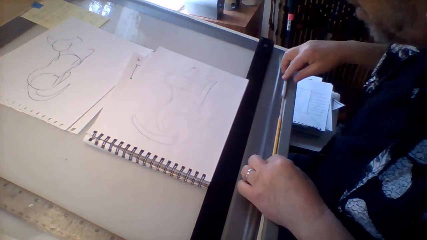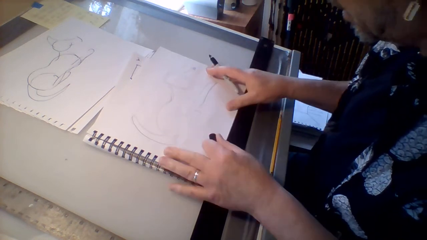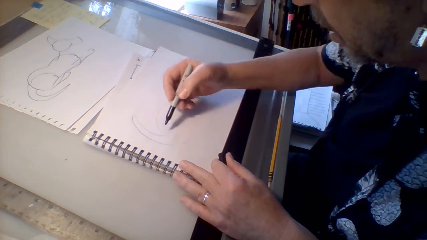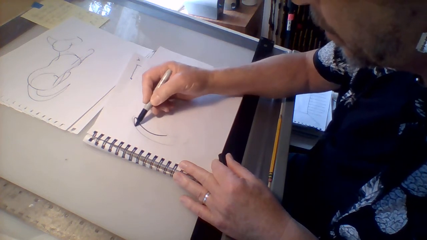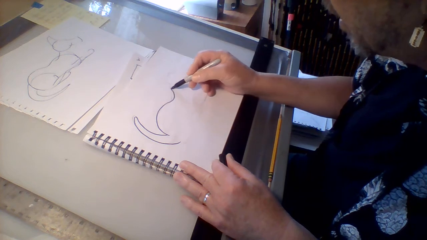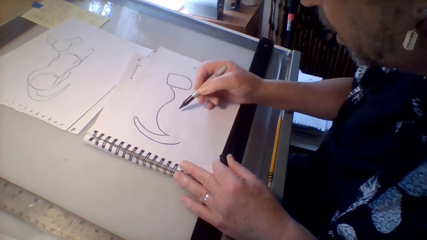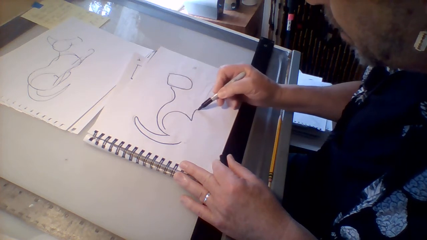Now, if I had drawn that and I liked that cartoon, I say, okay, I like this guy. That's my pencil. We talked about inking things in. I would go ahead and decide which lines I liked, which ones I didn't, and we will go ahead and darken this in.